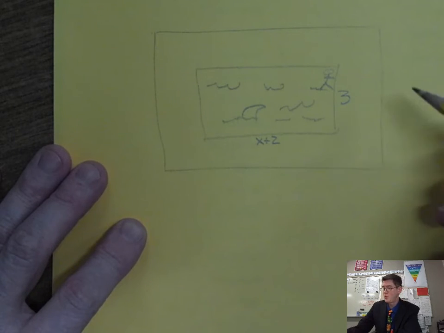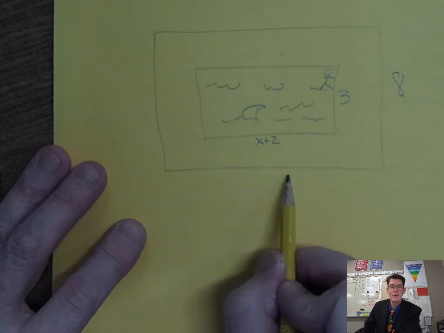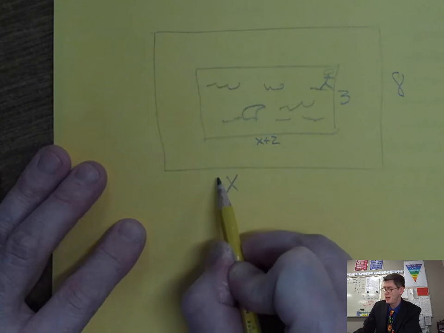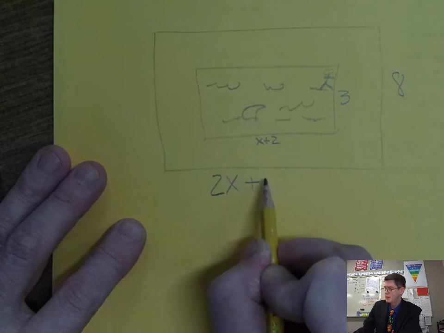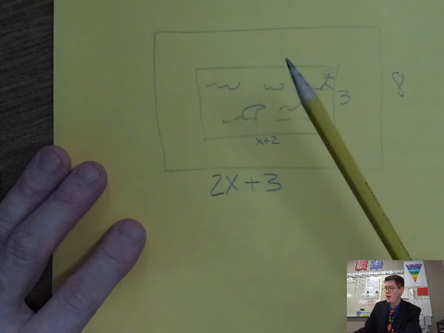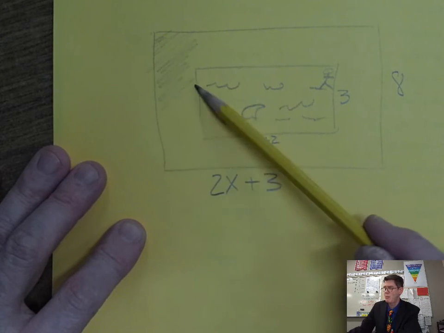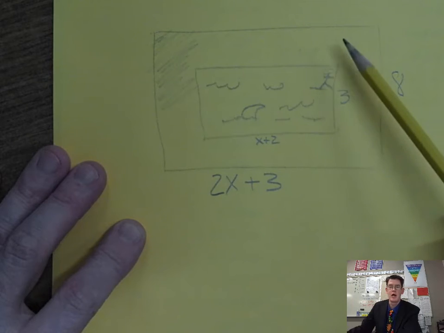And then this walkway around the pool, let's say the walkway is maybe 8. And then right here, the walkway is maybe 2x plus 3. And what is the part of the walkway? Let's say I want to know this walkway part all the way around.